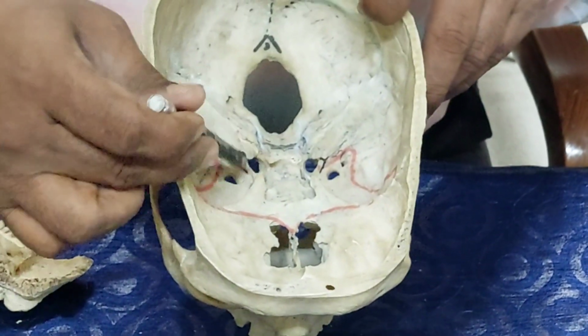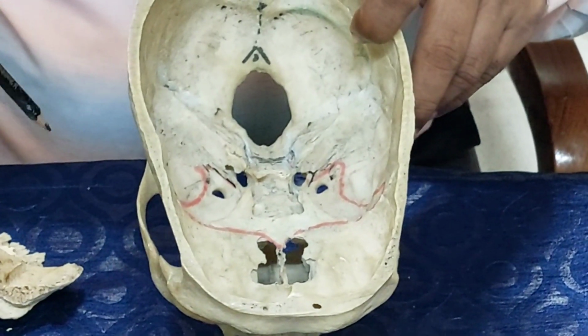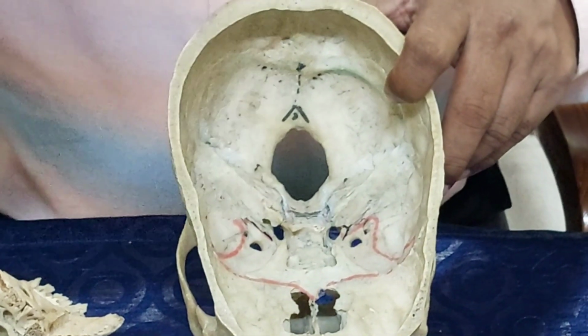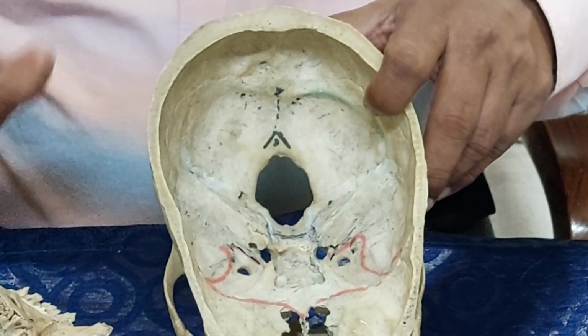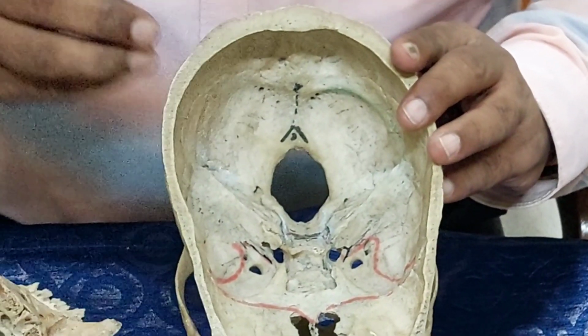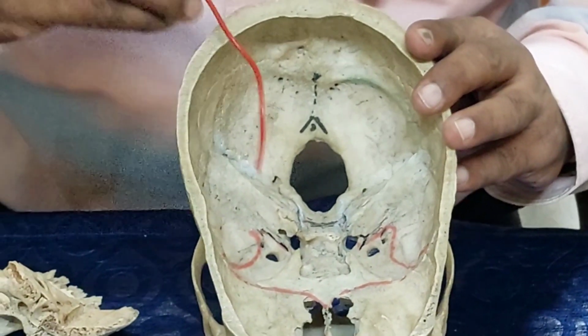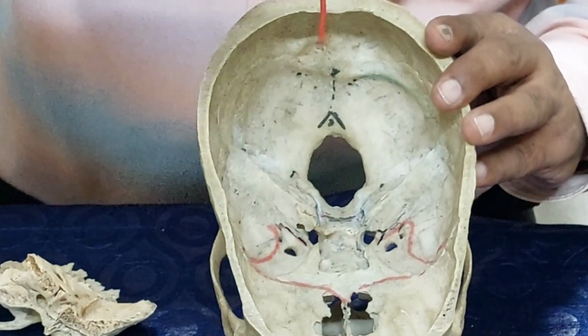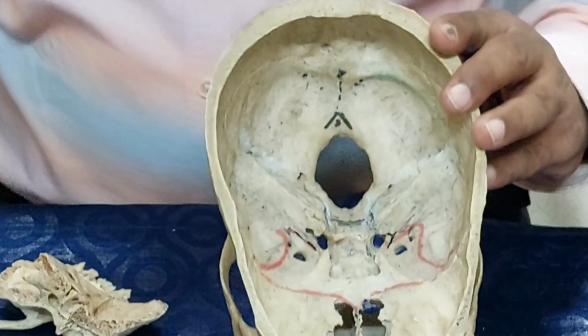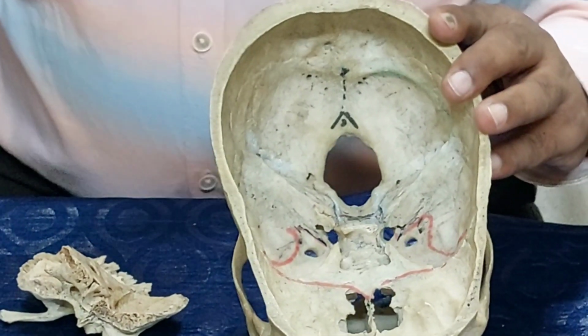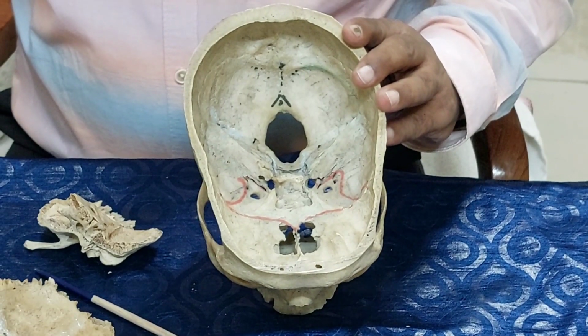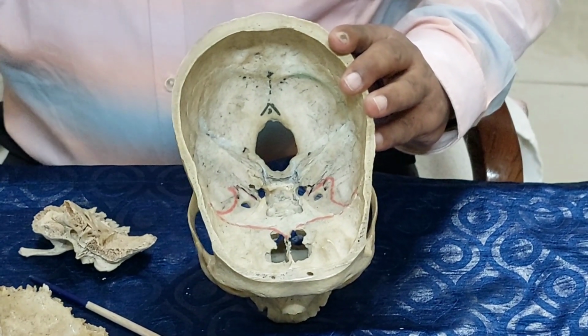So the internal carotid artery is not passing through the foramen lacerum; it is rather passing over the foramen lacerum. And passing through the foramen are the nerve of the pterygoid canal, vessels, and terminal branches of the ascending pharyngeal artery.